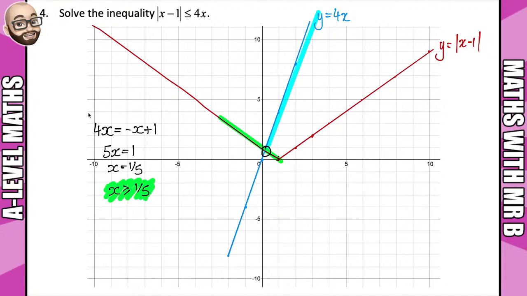Now let's say I didn't sketch this graph. If I try to solve it by whichever way I want to do, if I want to try and make positive 4x and negative 4x, or if I try and do the square both sides method, let's go for the square both sides method, we'd get something like this.